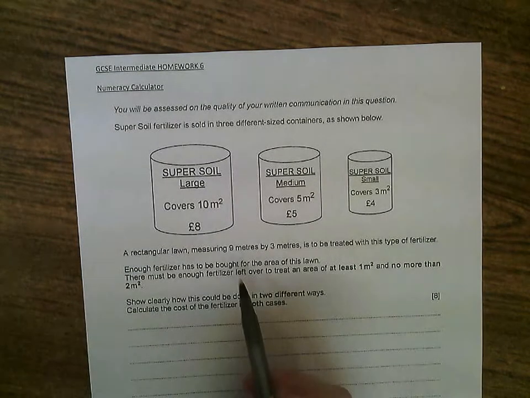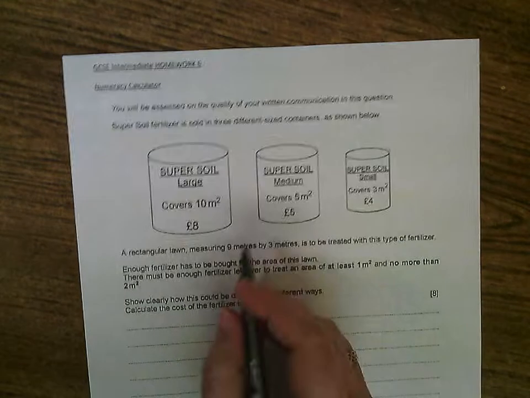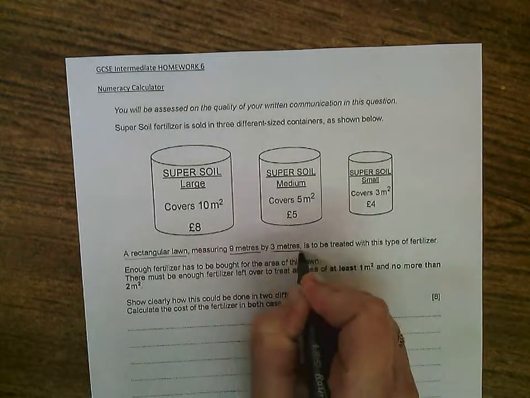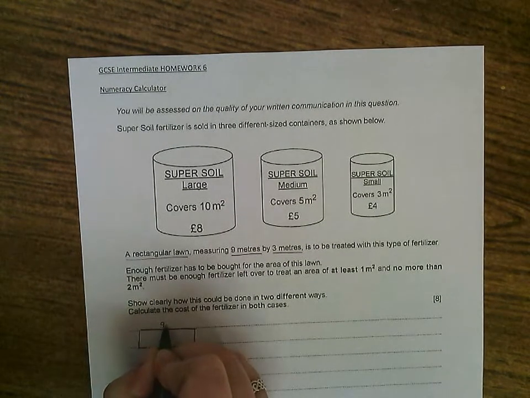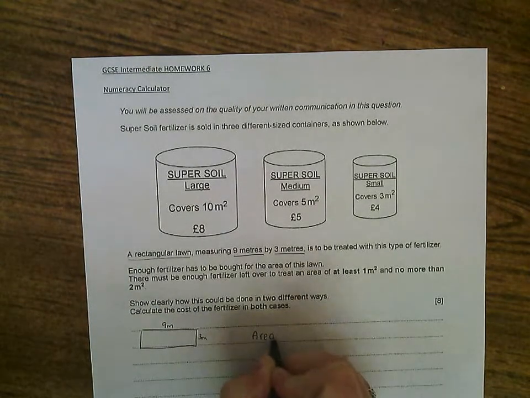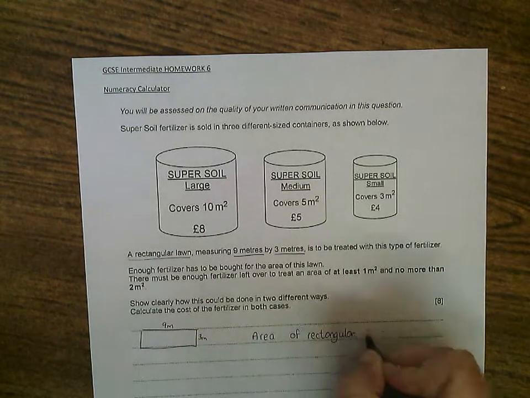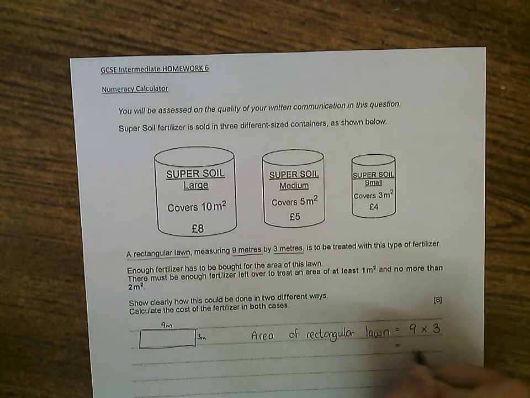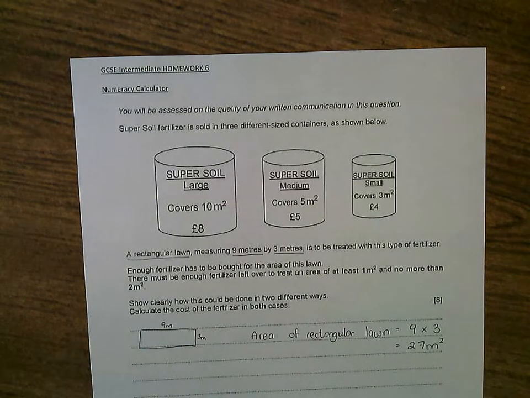So I need to know how much needs to be treated to start with. And the way I work that out, it's told me it's a rectangular lawn measuring 9 meters by 3 meters. So I could always sketch that out just so that I'm aware what it looks like. The way we would work out the area of the rectangular lawn is by multiplying them together. So 9 times 3, and that's 27 meters squared. So that's how much needs to be treated.